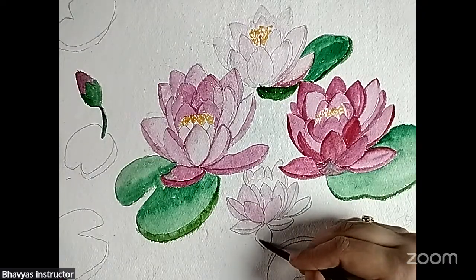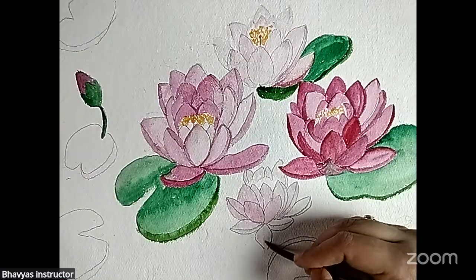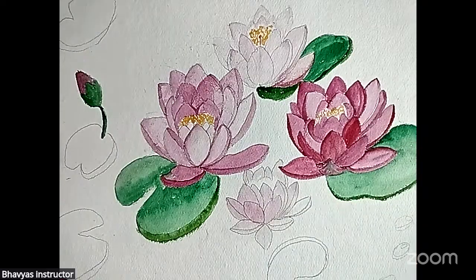So at the start I said you need to draw very lightly with pencil. When you have drawn lightly with pencil, this border line won't be visible.